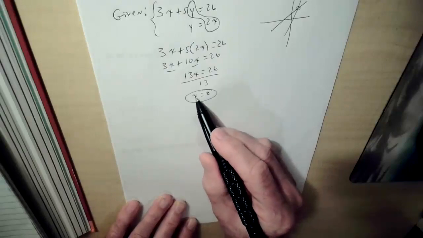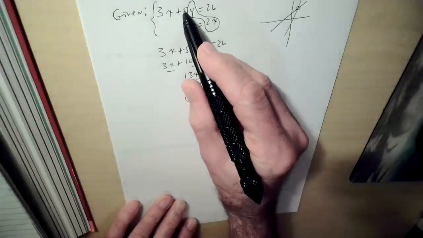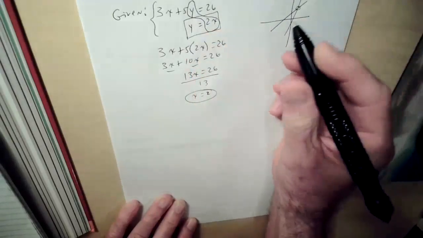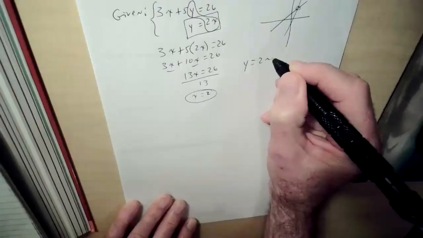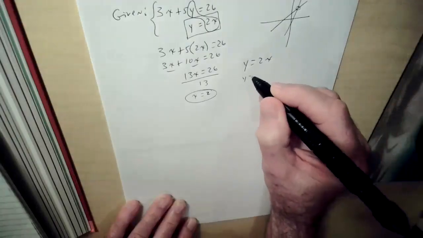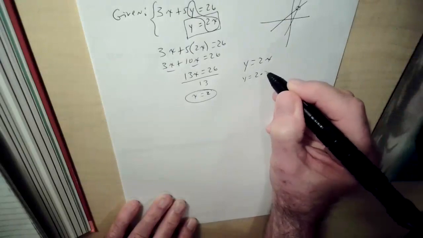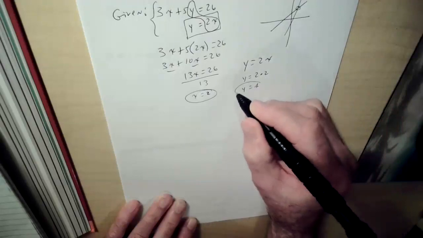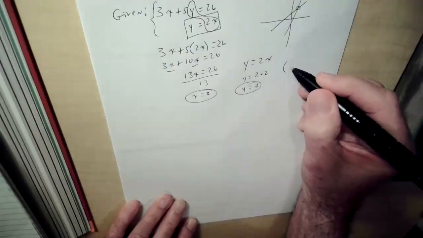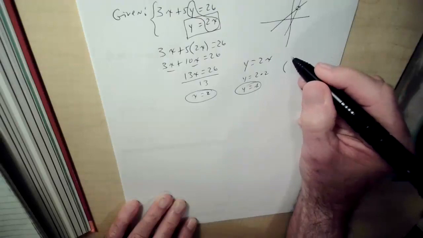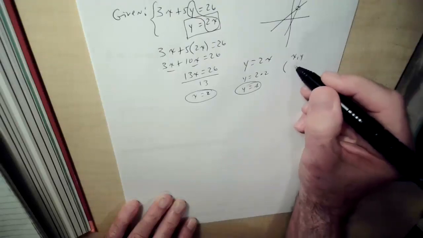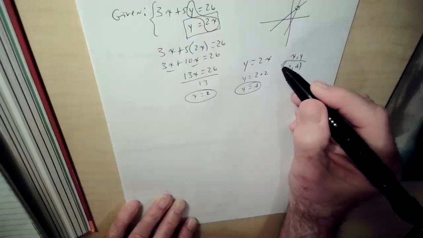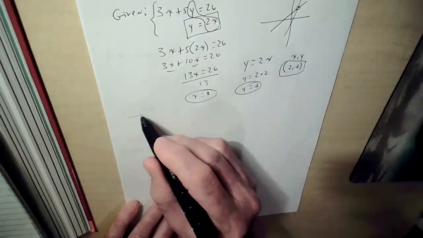Now what we do is we know that x is 2. Get back into either equation. It doesn't make any difference which one. Let's use this one because it's already solved for us. Y equals 2x. So y will equal 2 times 2. X is 2, so y is 4. So our intersection is, remember, it's always in the form x, y. 2, 4. That's our answer. That's our solution.